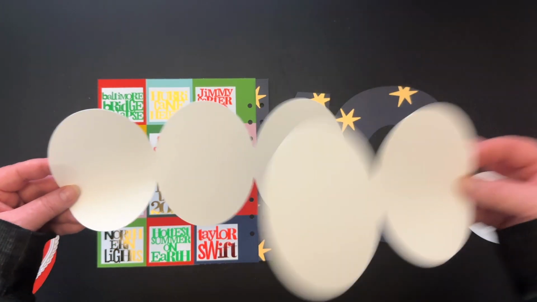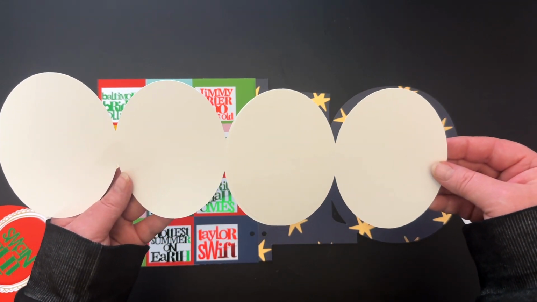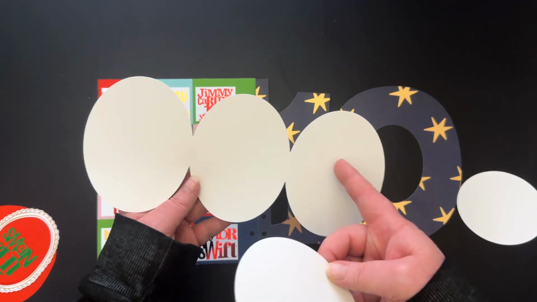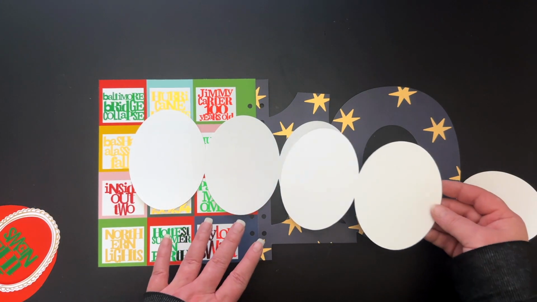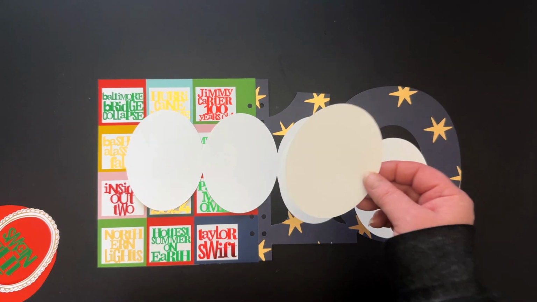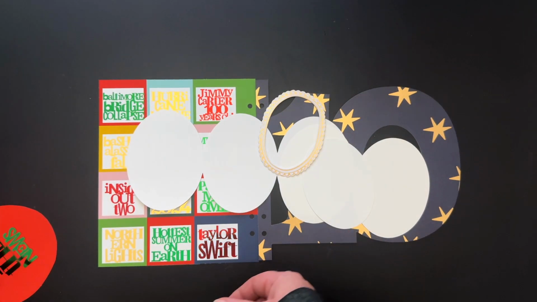And I actually have a 3-part oval and a 2-part oval, and then there's also the 1-part oval. The reason is because the 3 fit across an 8.5 by 11, not 4, and I needed 4, so I did a 3 and a 2, and you'll see how I'm going to put them together.